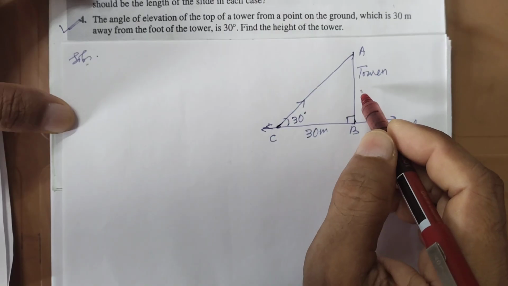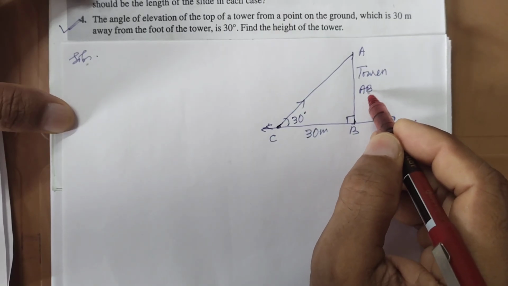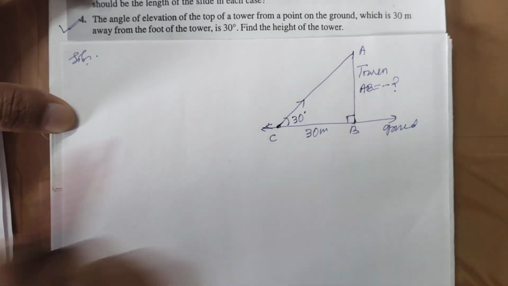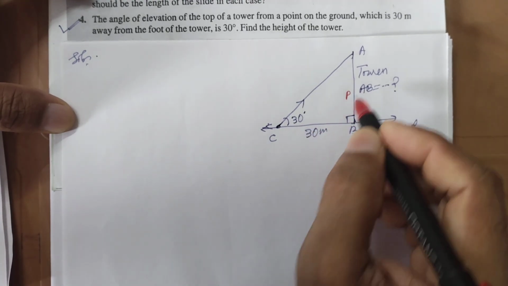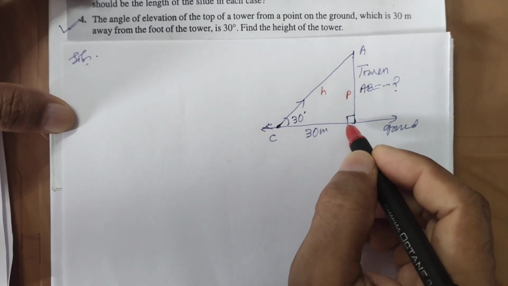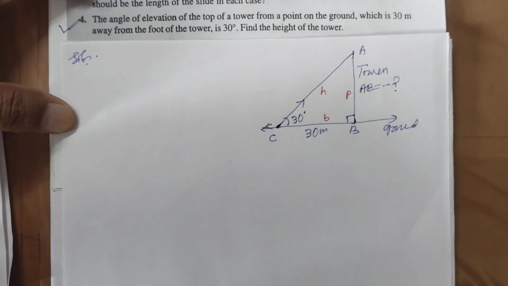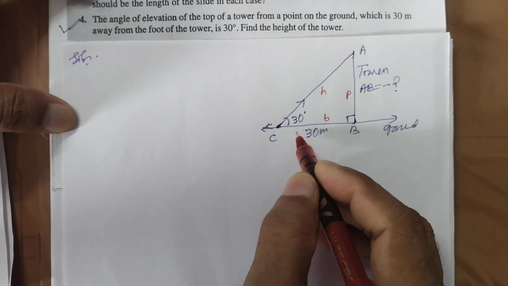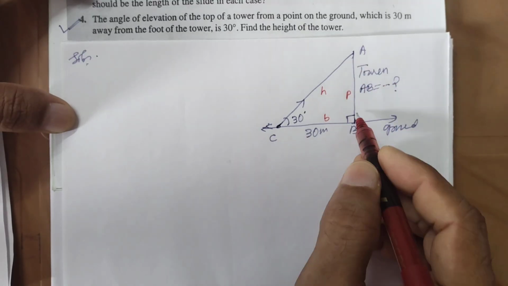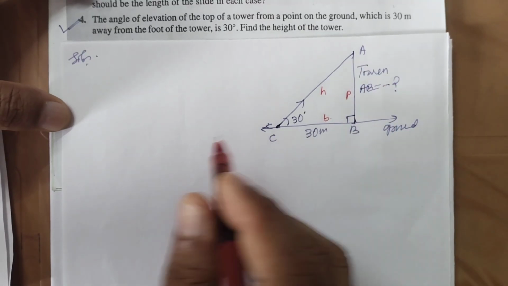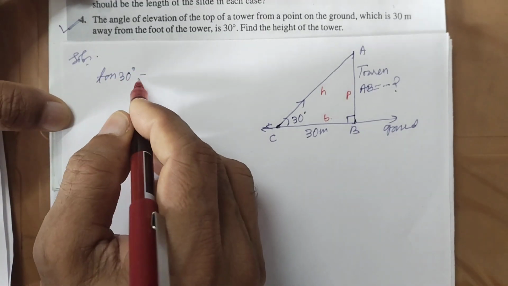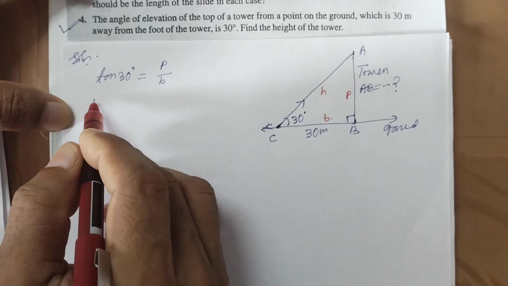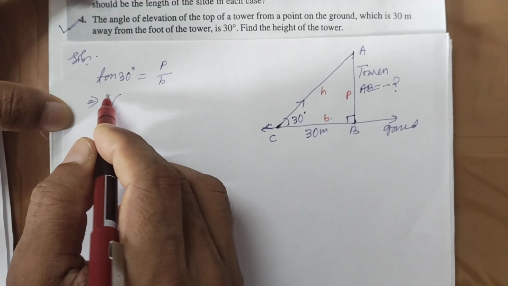Then what is the height of the tower you are asked to find? This AB is the height of the tower and you are asked to find what it is. Now see, opposite to the angle is perpendicular, opposite to 90 hypotenuse, and the third side is base, and in this case known value is base here and you have to find the perpendicular. So P and B you have to use tan theta, hypotenuse not necessary here. So tan theta, tan 30 degree, we know it is tan theta is P by B, tan 30 value is 1 by root 3.